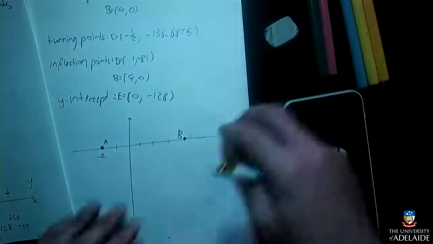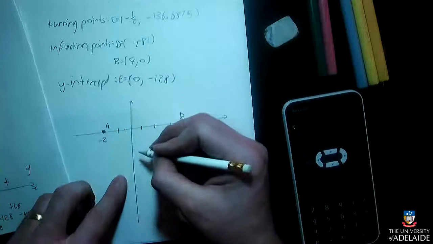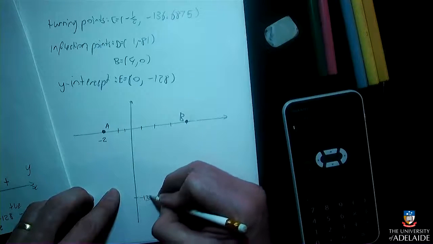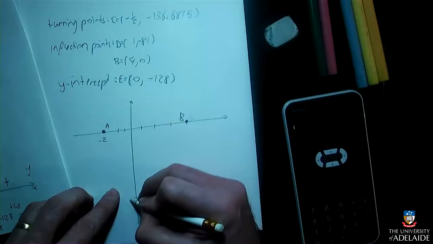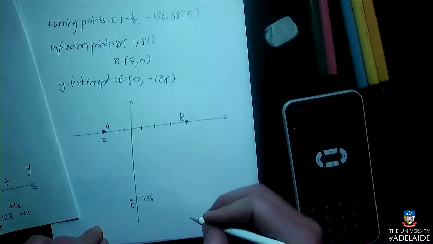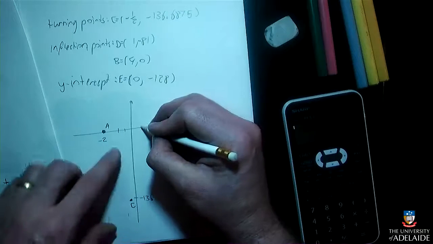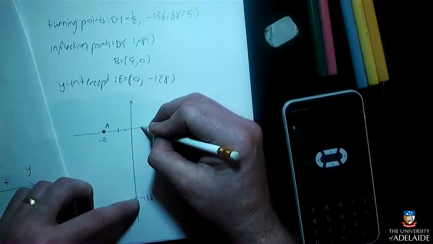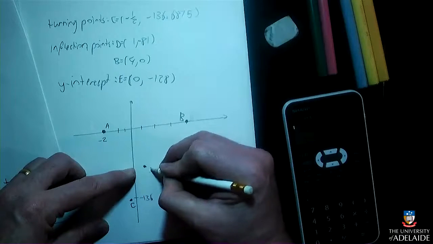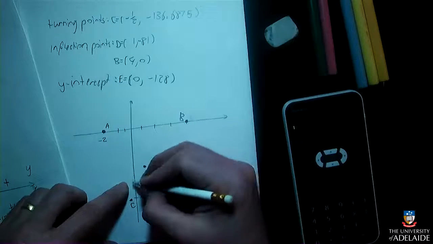Okay, and then the turning point is at minus a half, minus 136. So let's just, about there. Okay, that's the point C. The point D is at 1, negative 81. So there's 1, 81. It's about 2/3 of the way there. That's the point D. There's an inflection point there too. And the y-intercept is at 100 minus 128, which is about there.